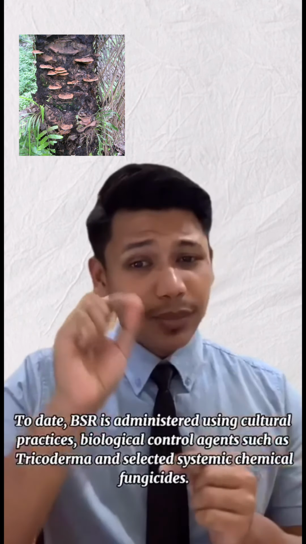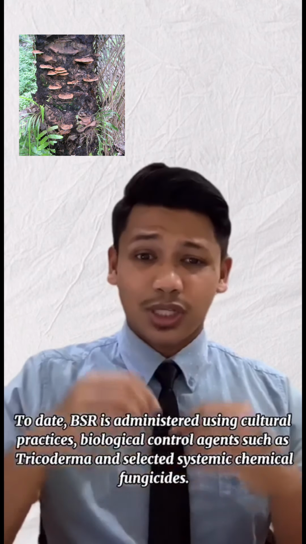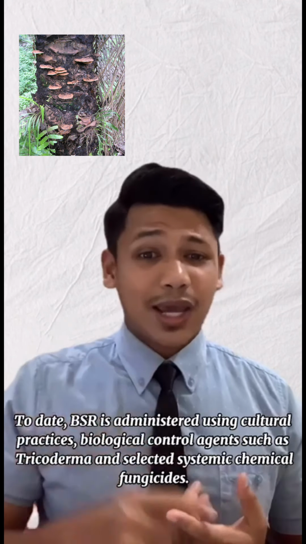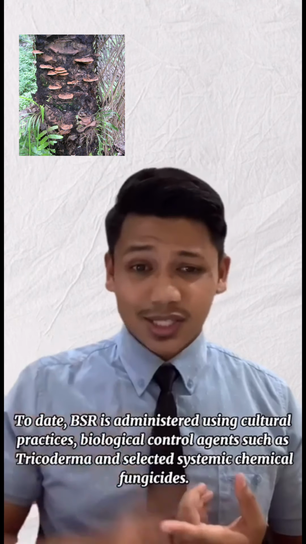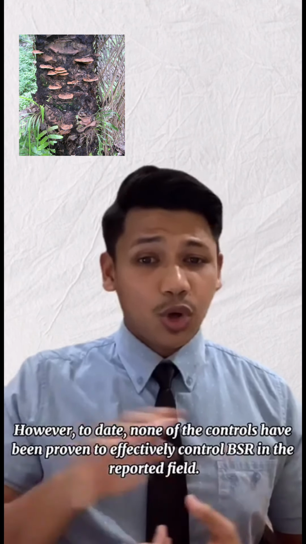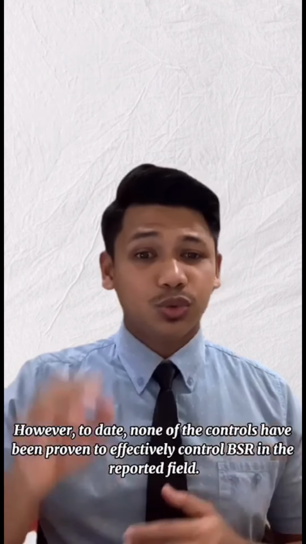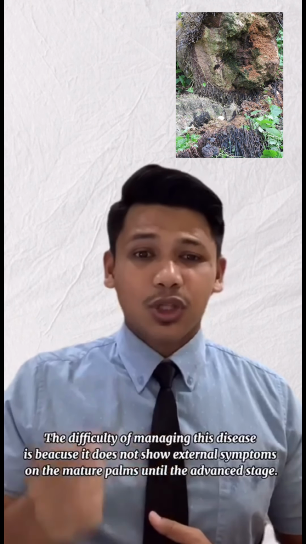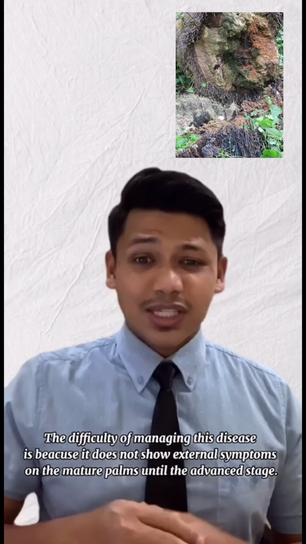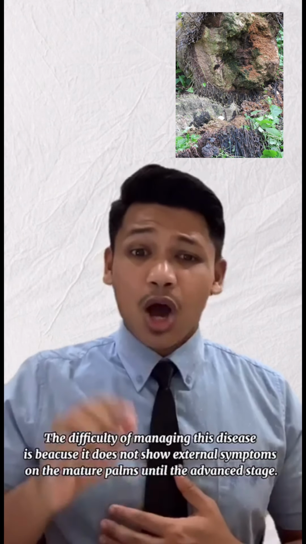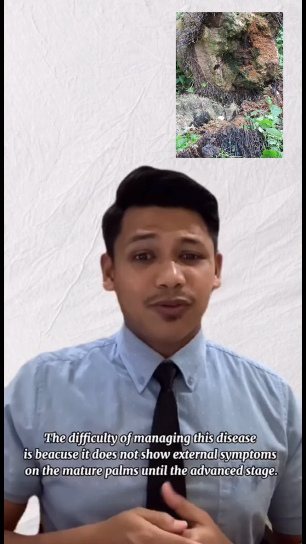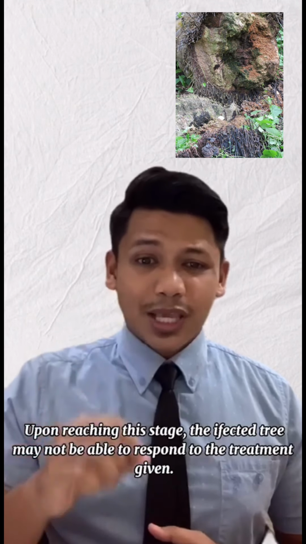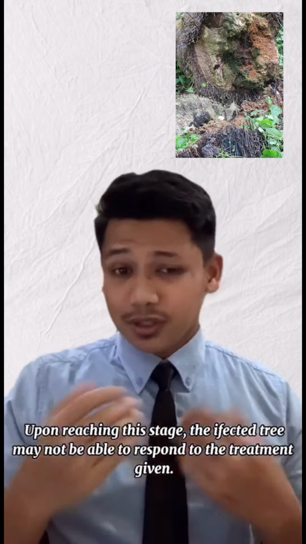To date, BSR is managed using cultural control practices, biological control agents such as Trichoderma, and selected systemic chemical fungicides. However, to date, none of the controls have been proven to effectively control BSR in the field. The difficulty of managing this disease is because it does not show external symptoms on the mature palm until the advanced stage. Upon reaching this stage, the infected tree may not be able to respond to the treatment given.